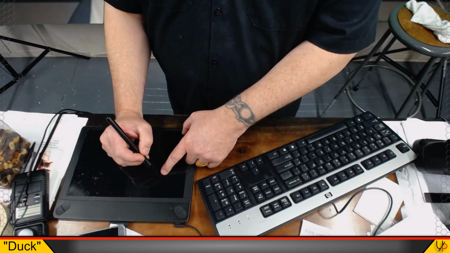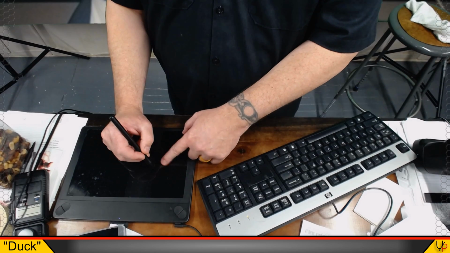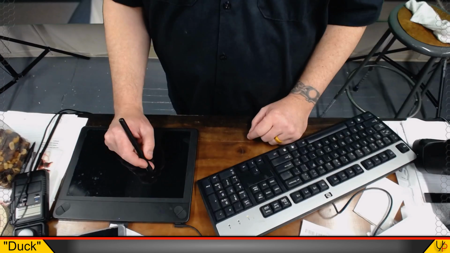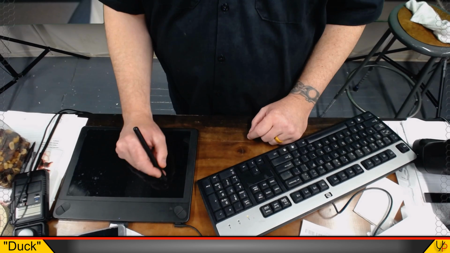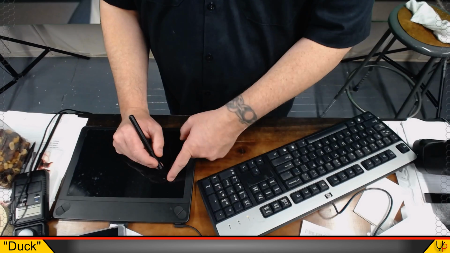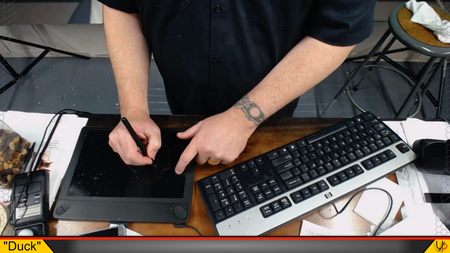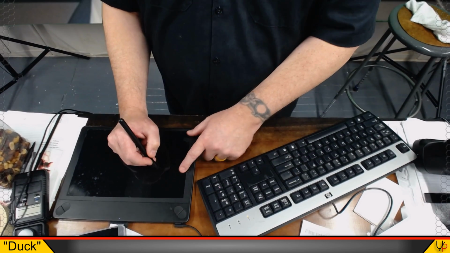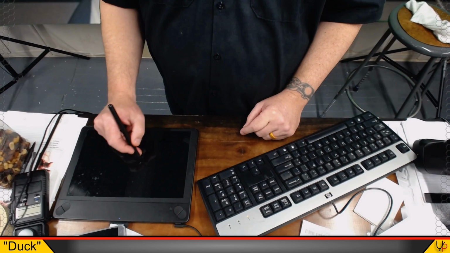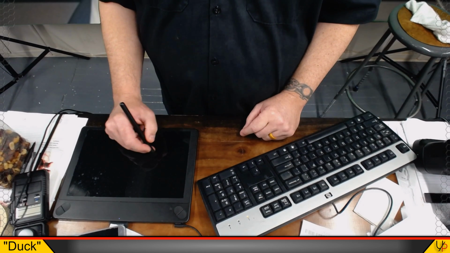And it's usually roughly about an inch from the surface. Once I'm at an inch of the surface, all right, the tip is not physically making contact with the tablet, but I can look at the monitor and see exactly where my mouse is.